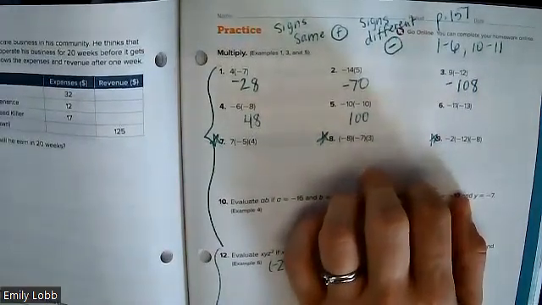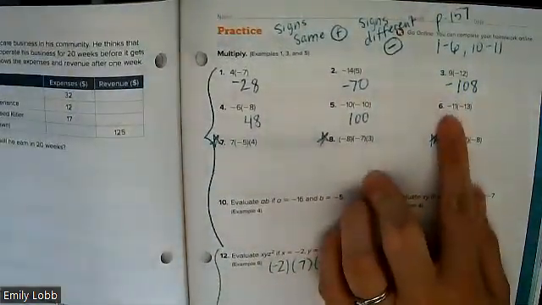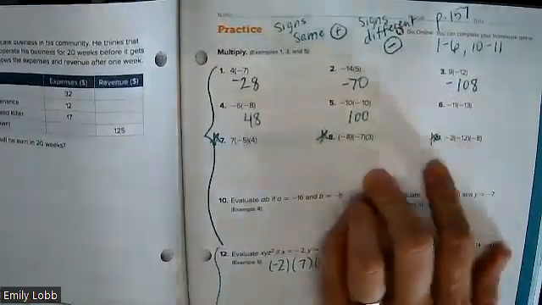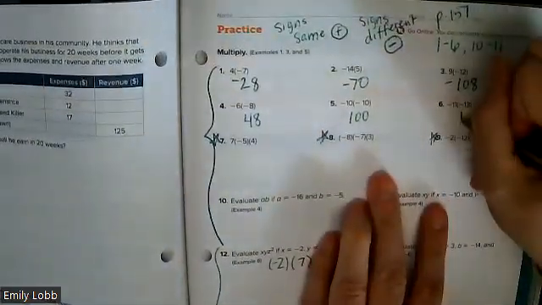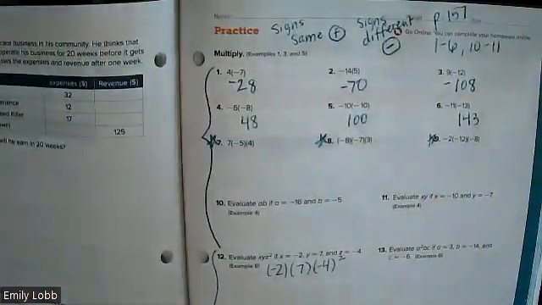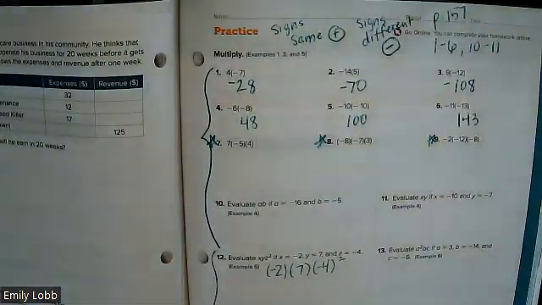I don't know what 11 times 13 is, but I know that 10 times 13 would be 130, so I would add 13 more to get 143. Did you say this was positive or negative? Should be positive because my signs are the same.